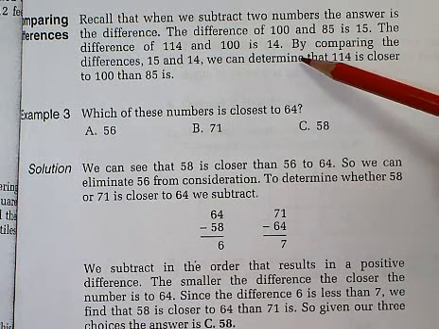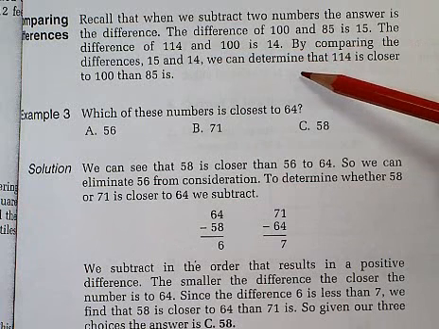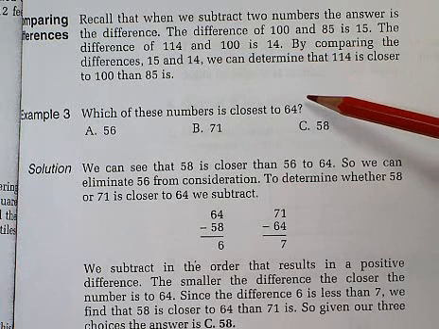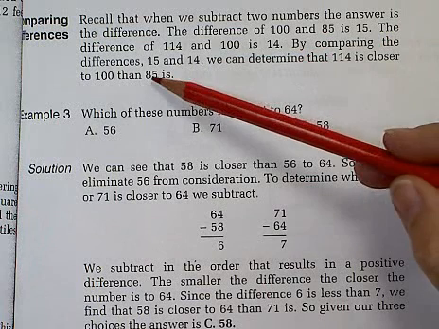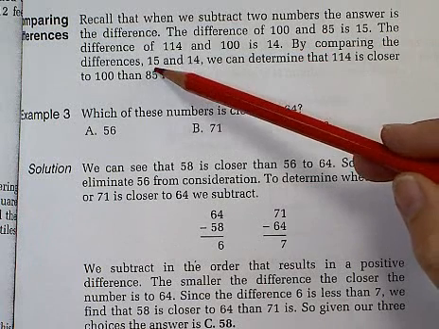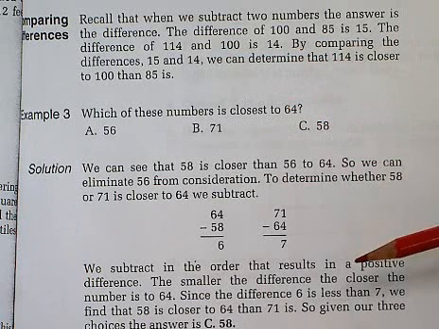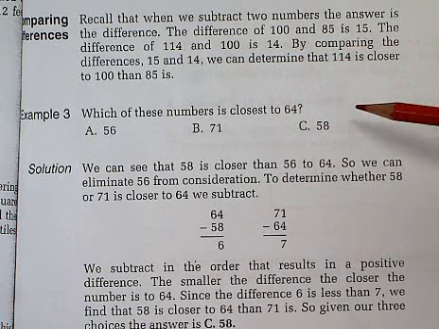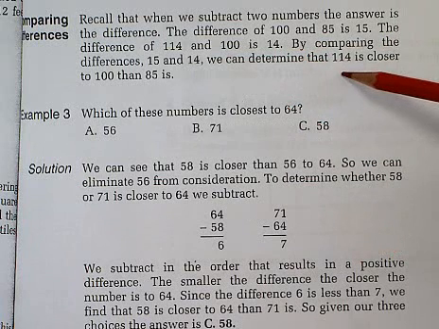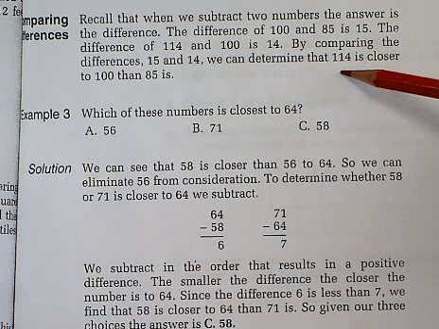Now, here's where our skill changes just a little bit in Saxon 6. We can then compare the differences of 15 and 14, and we can use that information to determine that 114 is actually closer to 100 than 85 is.